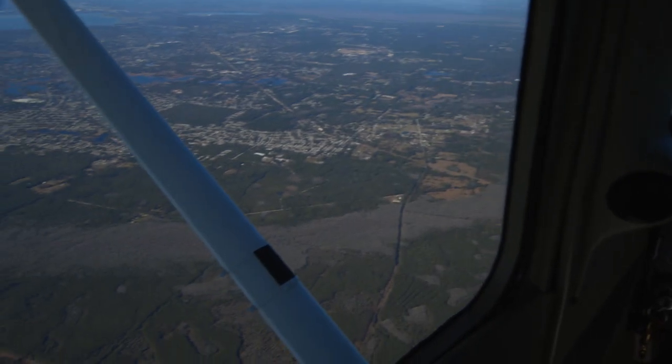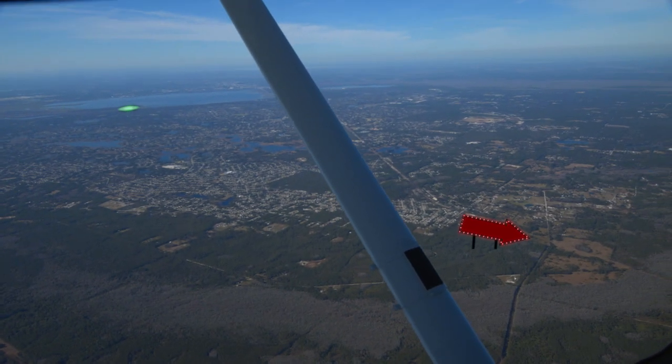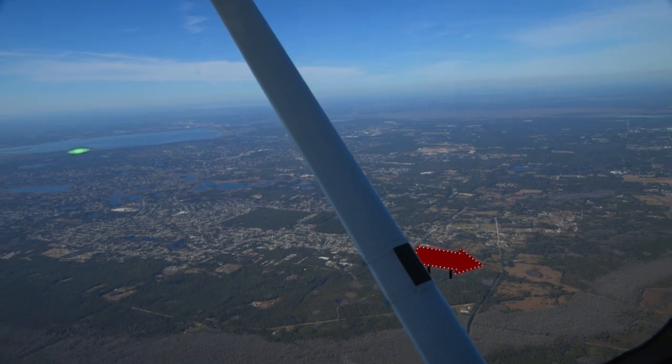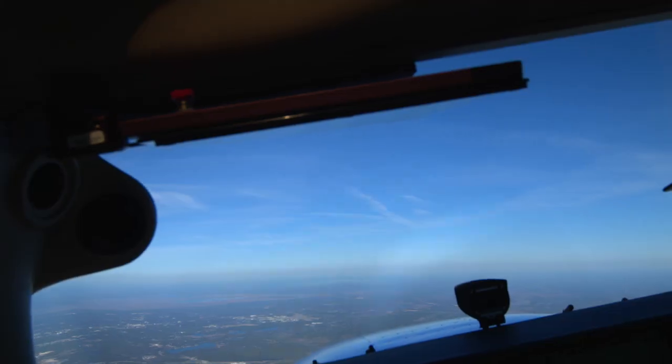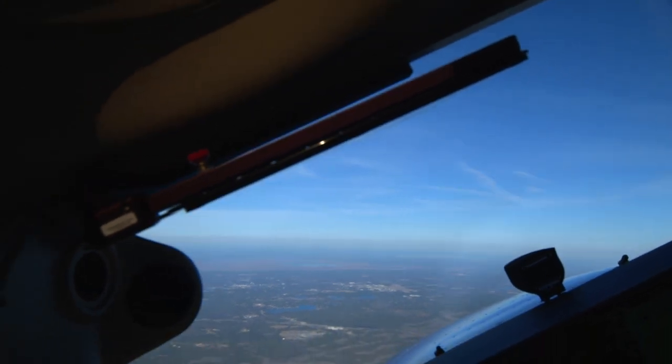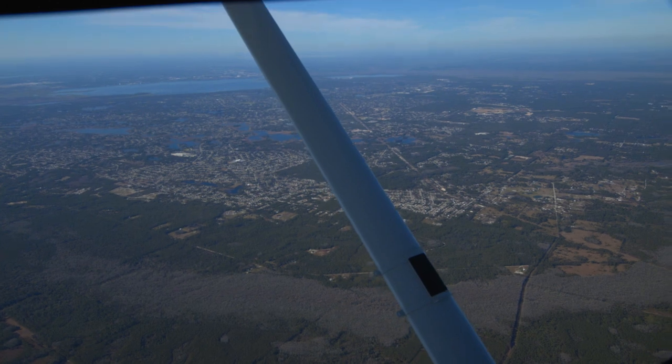Choose a visual reference point off of the wingtip, and be sure that there is a suitable emergency landing site in the direction of that reference. Simultaneously reduce the throttle to idle when rolling into a coordinated 30 to 45 degree bank turn in the direction of the visual reference point.